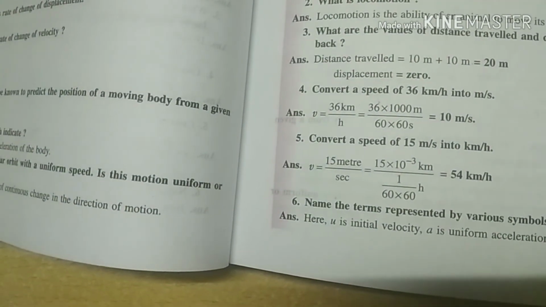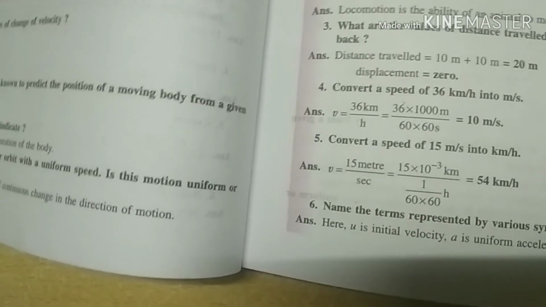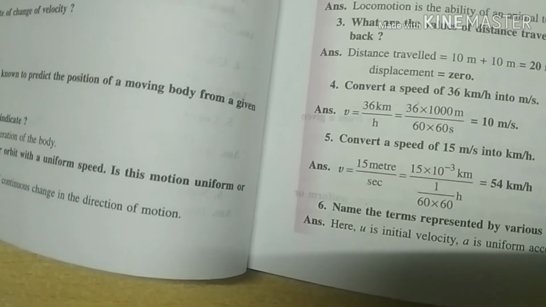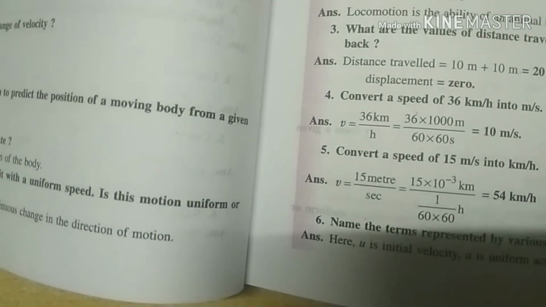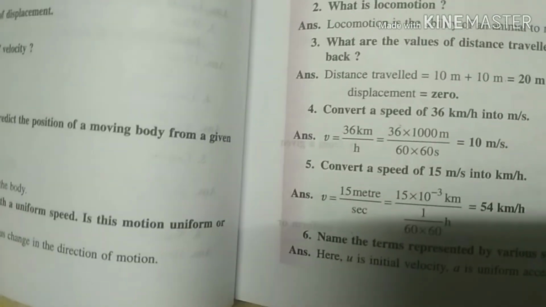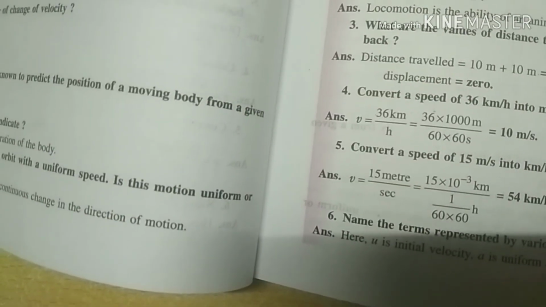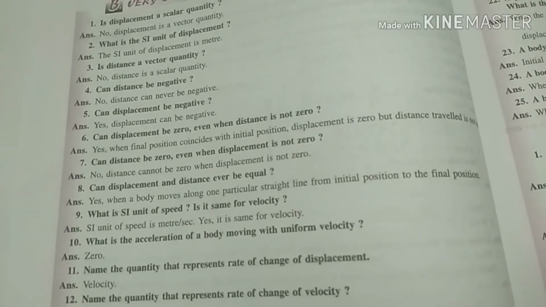Other than that, there are no specific important 2 marks questions. Basically everything mentioned in the NCERT text and the back exercise of this chapter is considered from there only, so do not go for extra reference books. You can read these notes or important questions which I am telling you once. Otherwise prefer the motion chapter from the NCERT book. You can read all these questions once.